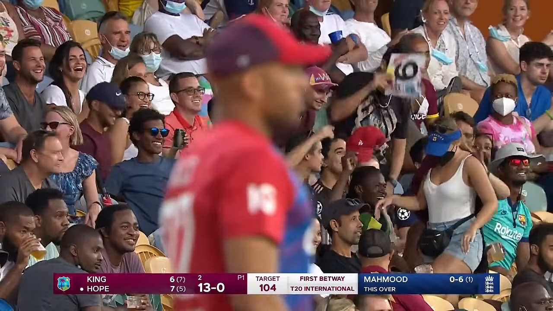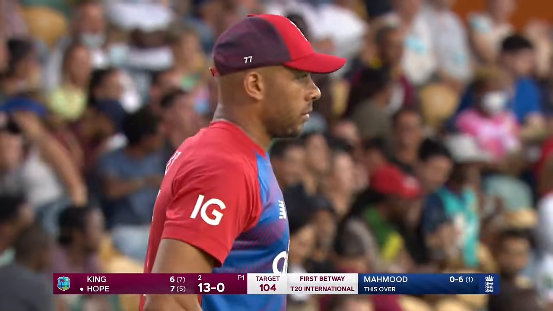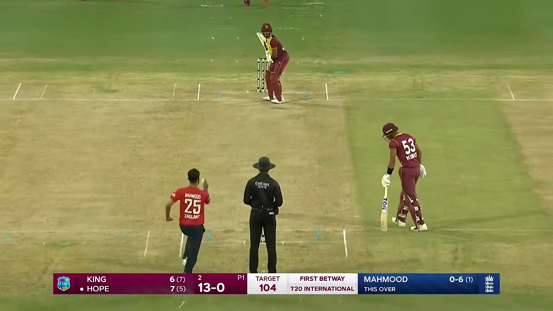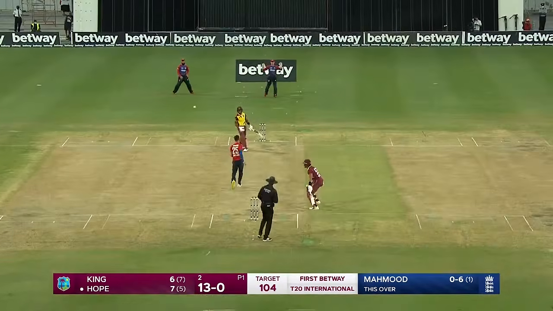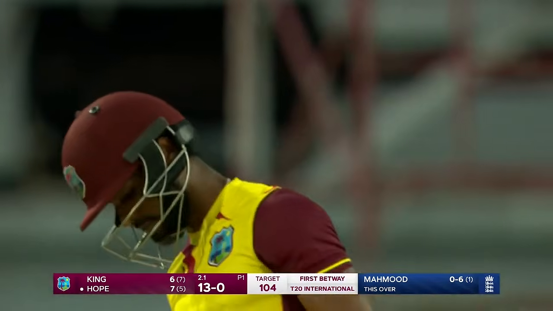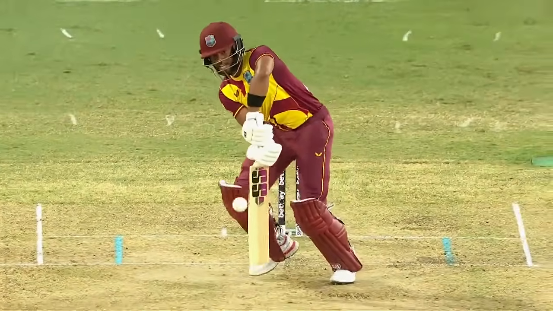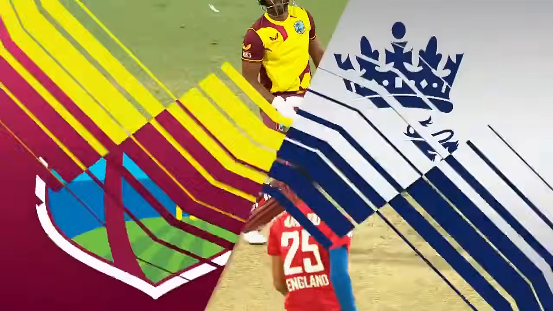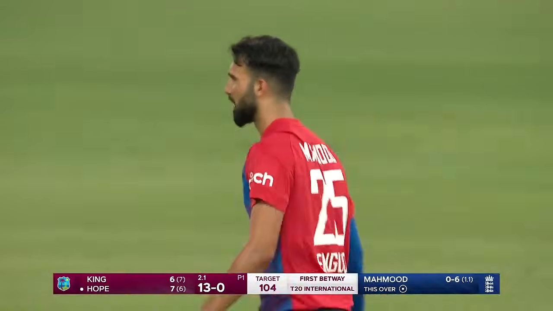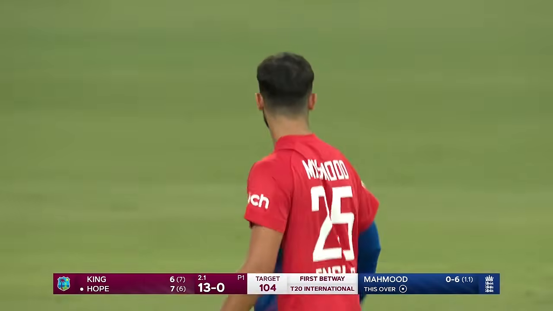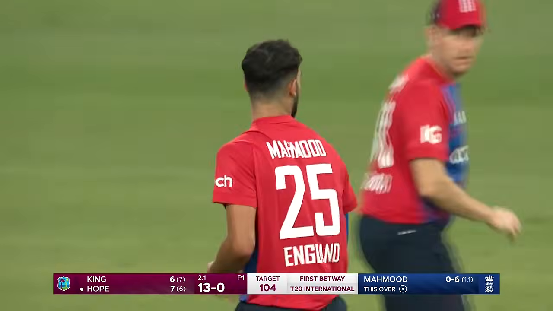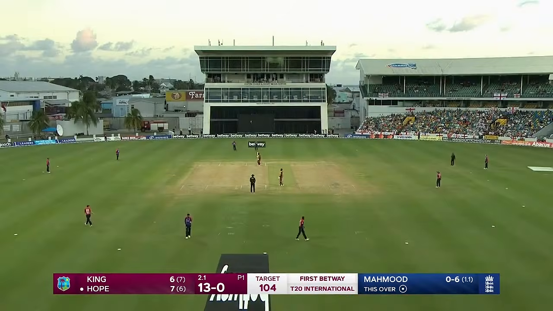Well, no matter who's on top or who's winning, the party never stops here at Kensington Oval. There's that little bit of in shape from Saqib Mahmood that I was talking about. Yeah, targeting the stumps, always looking for that early wicket. I'm impressed so far with what I've seen. I think he has a great future in English colours.